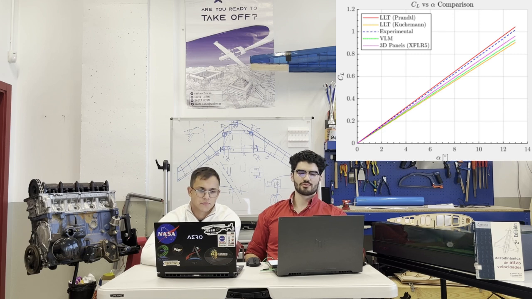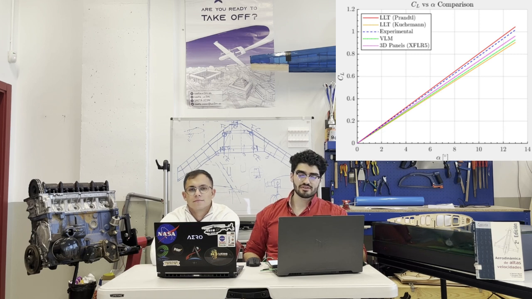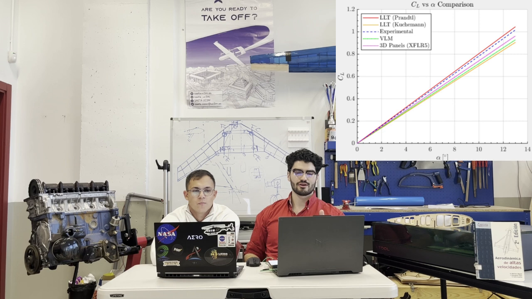We'll now summarize quickly the incompressible flow results. First, all methods show very similar CL versus alpha curves, confirming the reliability of potential flow models and lifting line theory for just preliminary incompressible design. Second, the experimental results cannot validate the CL results due to the low Reynolds number and other sources of error introduced in the experimental setup. Finally, in order to continue this study into the compressible realm, we've decided to choose VLM, as Sergio mentioned already, due to its numerical simplicity when compared to 3D panel methods.